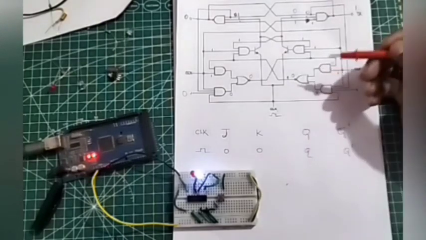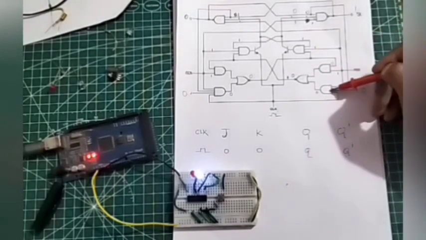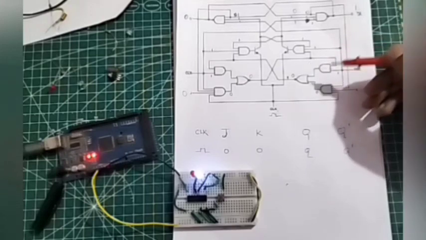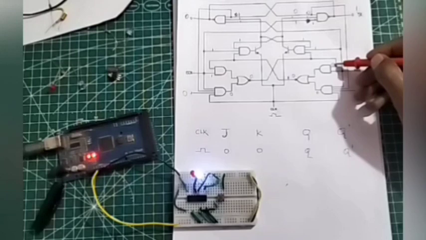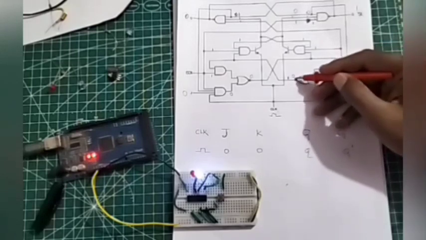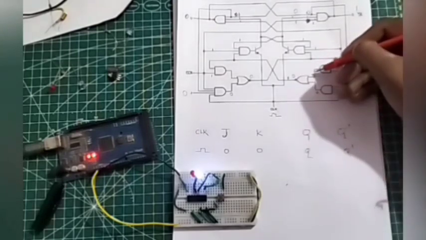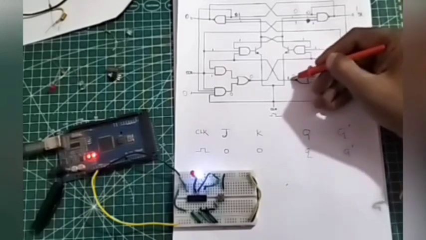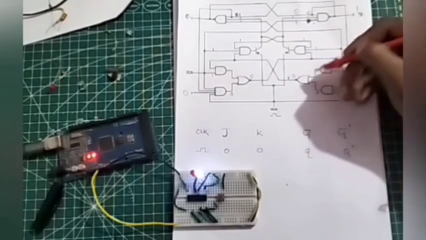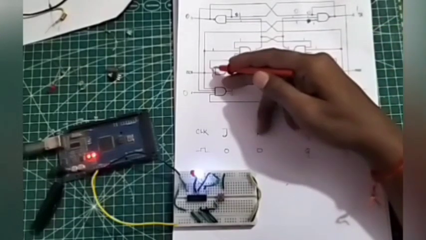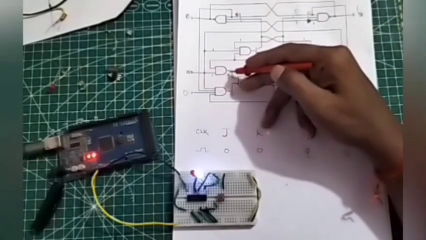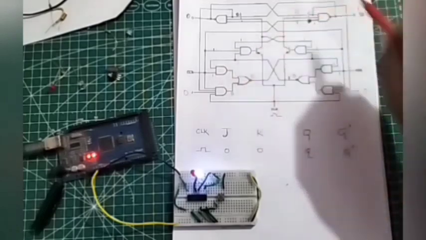So what is happening? This is 0, and assume that this is also 0 because this input is 0. So here you are getting 1 0 0. This is the NOR gate. So 1 is feeding into this. So 1 1 1. This is the AND gate. Here you are getting the 1.